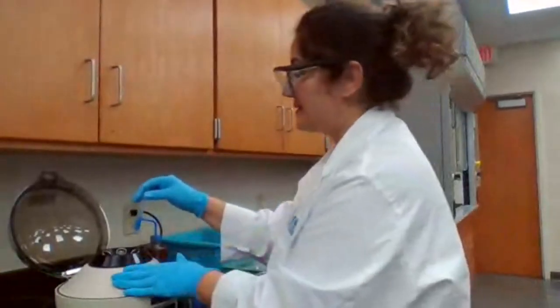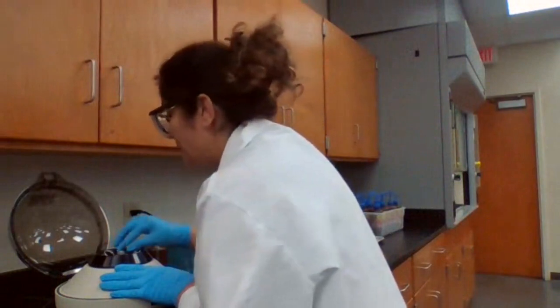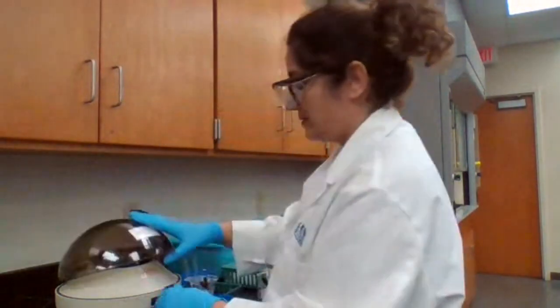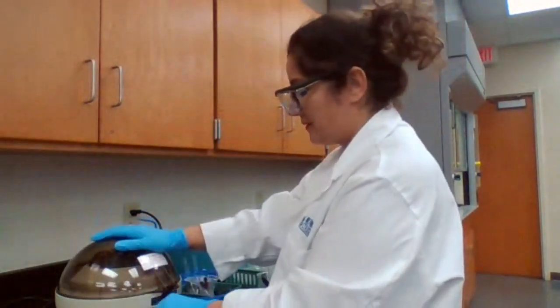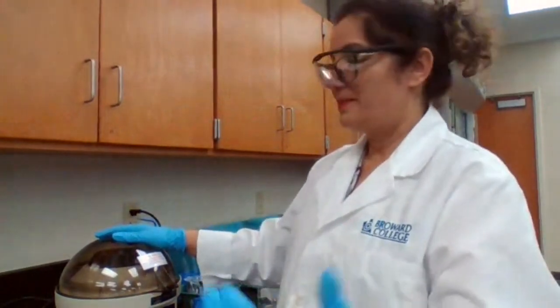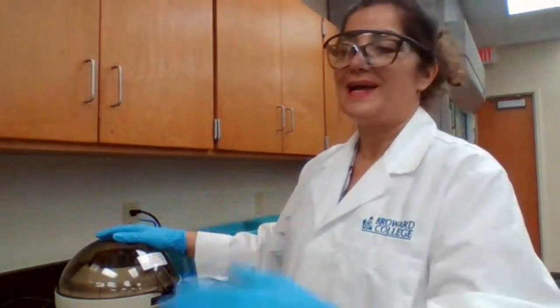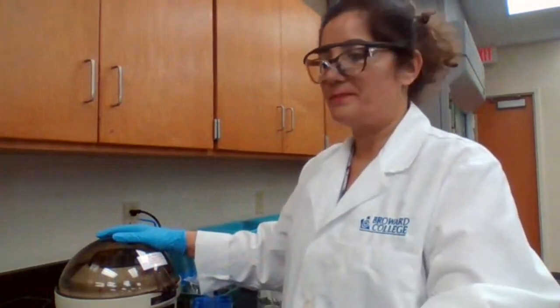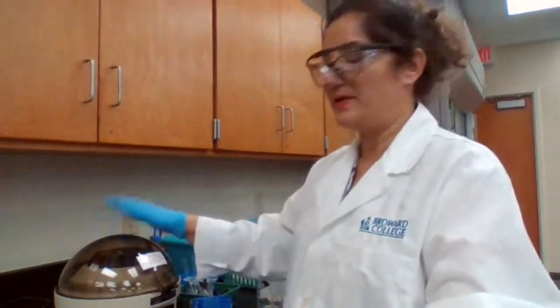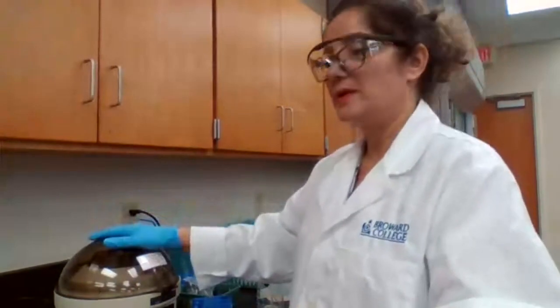I learned it the hard way. If it's not balanced, the centrifuge is not going to be happy and it's going to start moving around. Then I know I made a mistake. The other test tube is not balanced. I have to stop right away. That's the key. Otherwise, it will move around and fall.